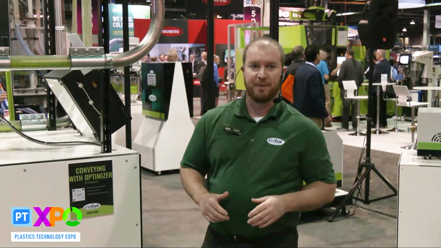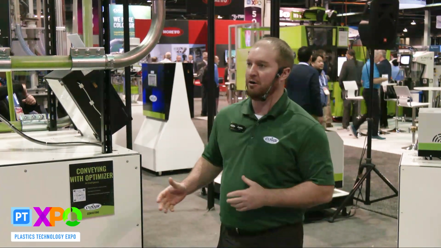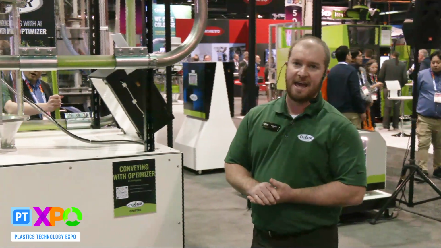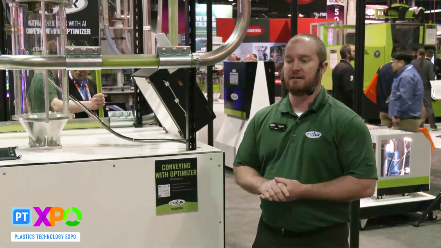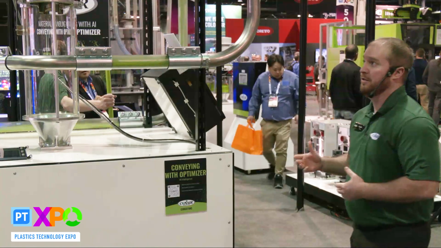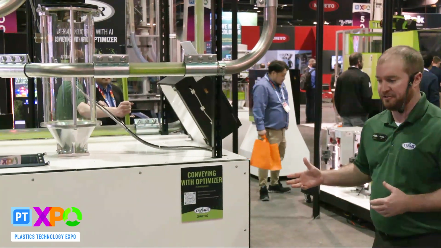What I'm going to talk to you about today are two of our recent developments with our engineering team, where we're using AI to solve problems that operators and processors see every day. The first one of those is our Conveying Optimizer system.